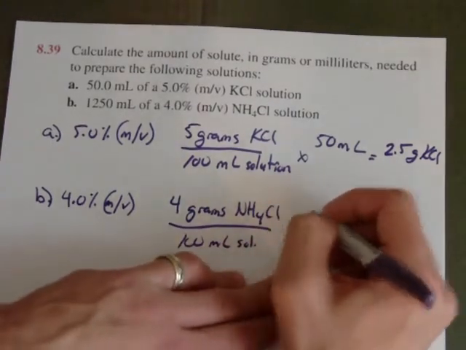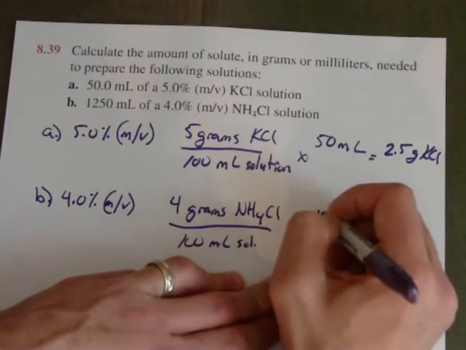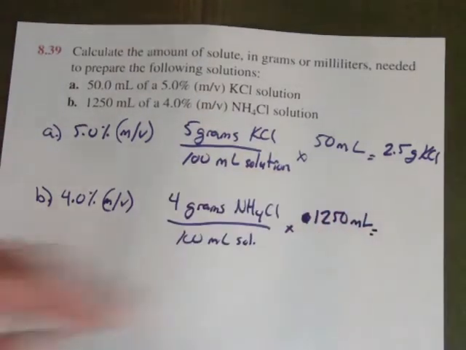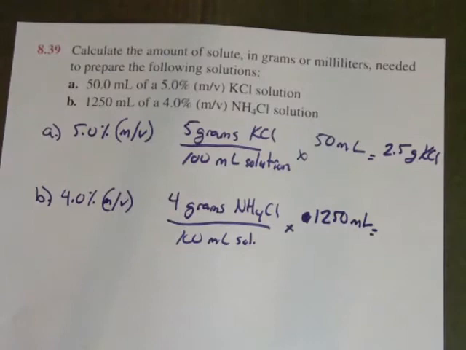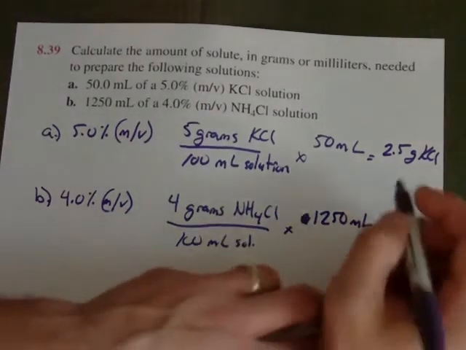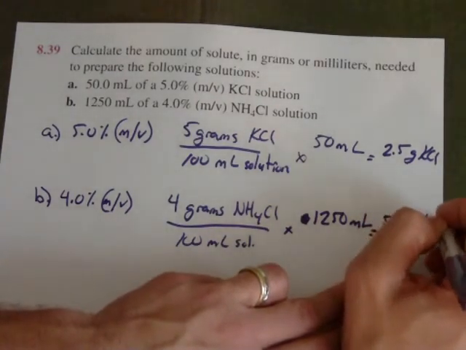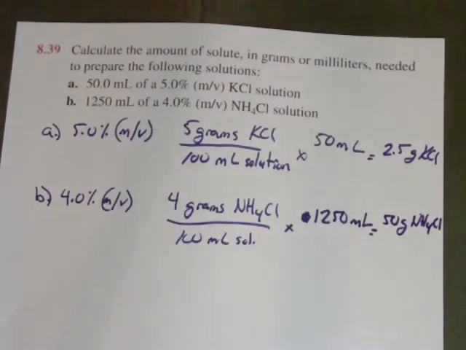And then we have 1,250 milliliters. And so, in doing that, we get 50 grams of NH4Cl. And so that's how we would solve for that.